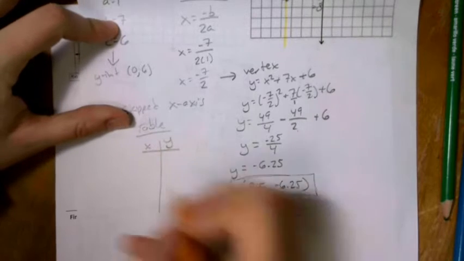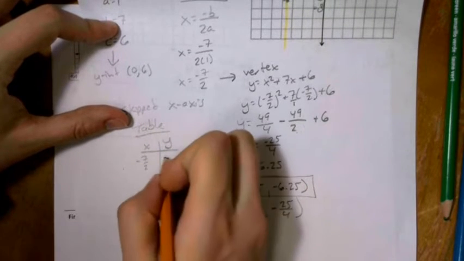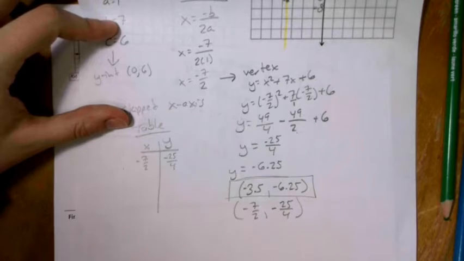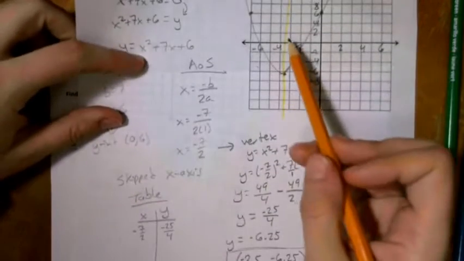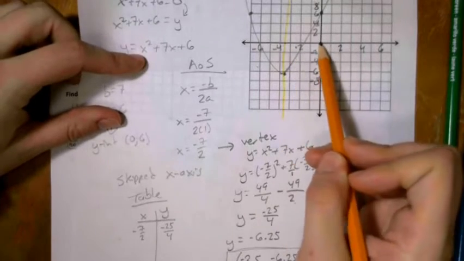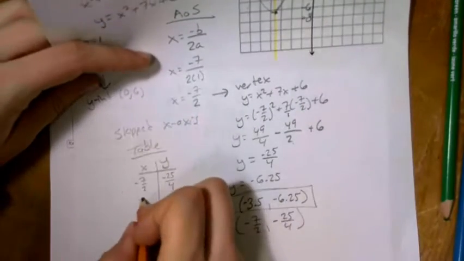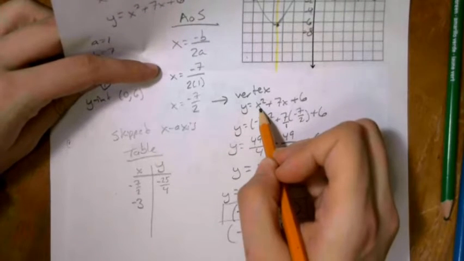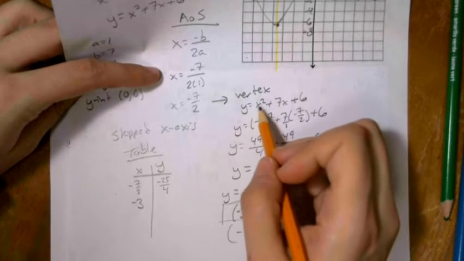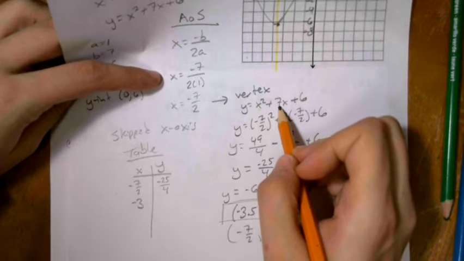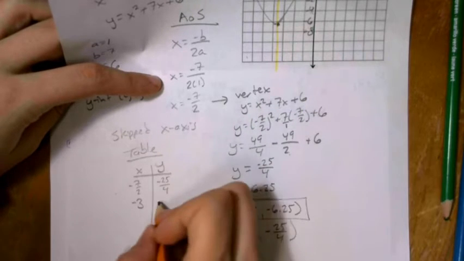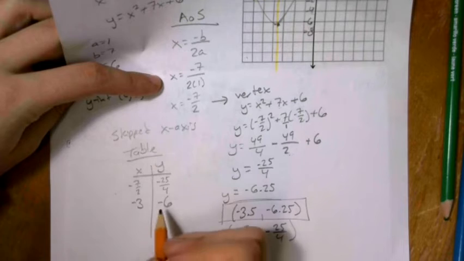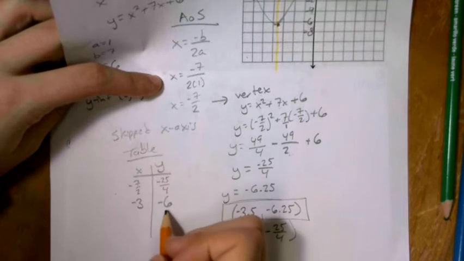X, my y. I know that if I have negative 7 halves, I get negative 25 fourths, right? And I know that it'll be somewhere between, if I look at my graph, negative 3.5 and 0. All right, somewhere between there. So let's just try negative 3. Well, negative 3 squared is 9. Negative 3 times 7 is negative 21. 9 plus negative 21 is, oh, brain blank, negative 12. Negative 12 plus 6 is a negative 6. Well, that didn't get to the x-axis either, right? Because I need 0 here.